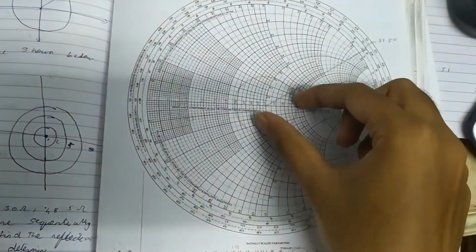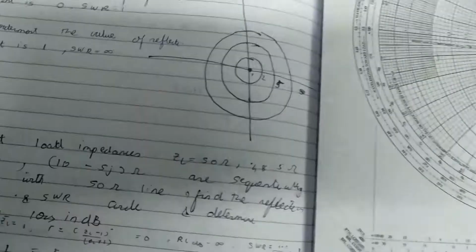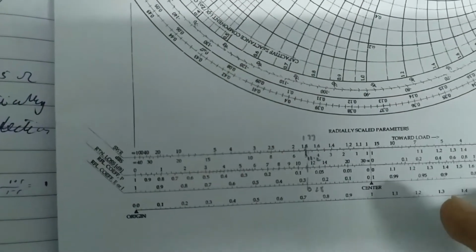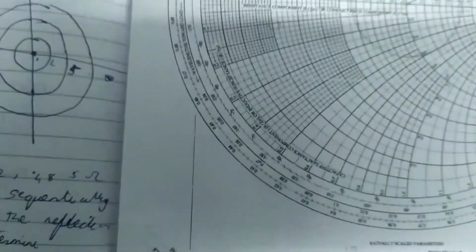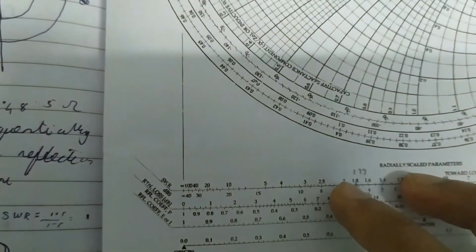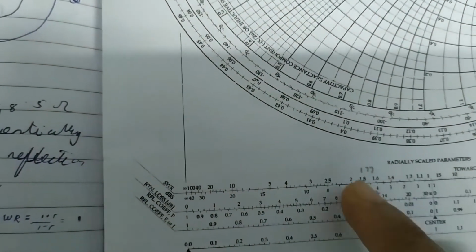With this length with the compass go to the SWR scale and from the center, this is the center, cut it with that same length and see the read value.